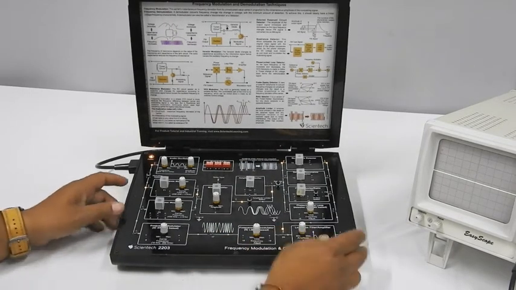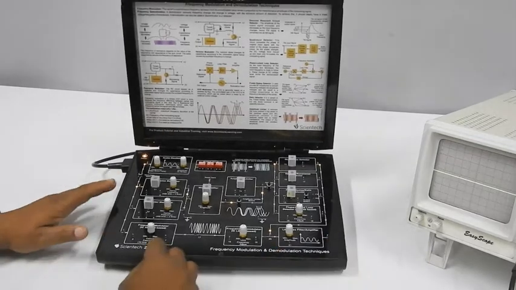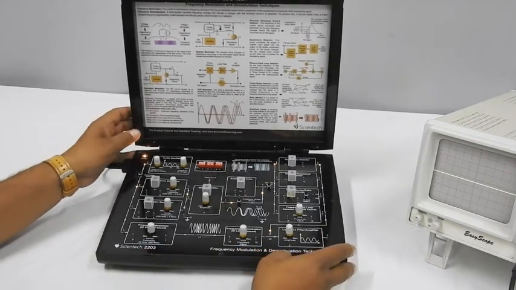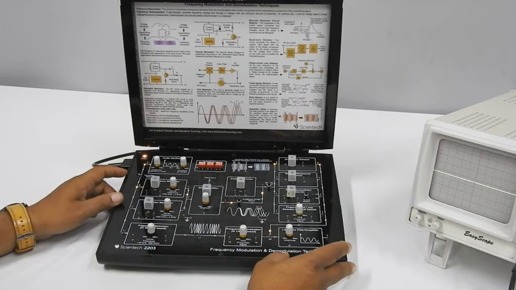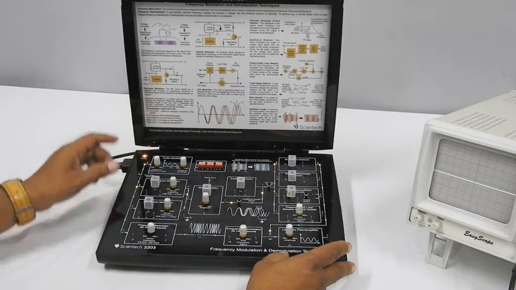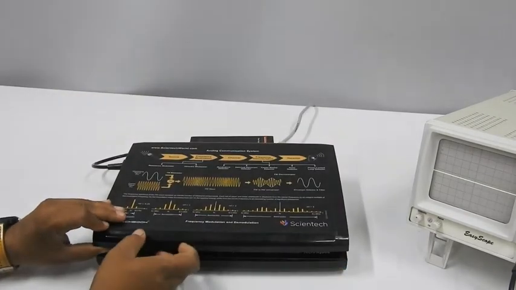Hello everyone, we are going to demonstrate Scientech 2203 frequency modulation and demodulation techniques. This instrument we have designed in TechBook format. You can see this is a TechBook format.